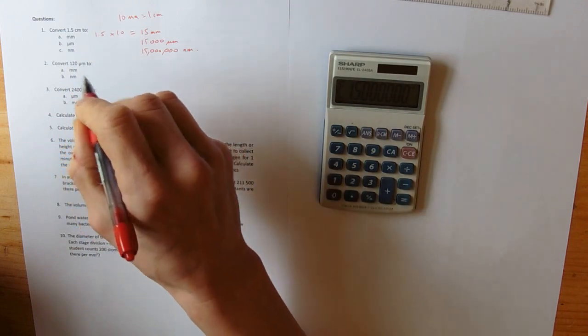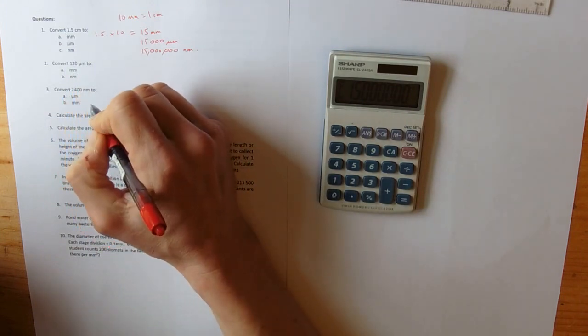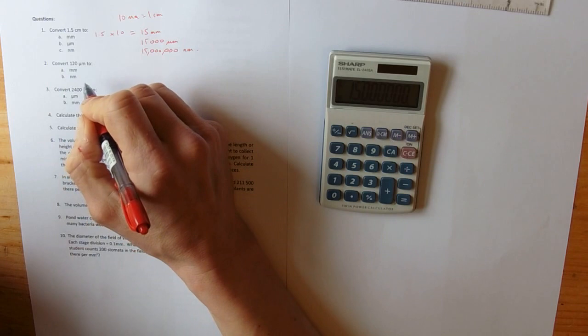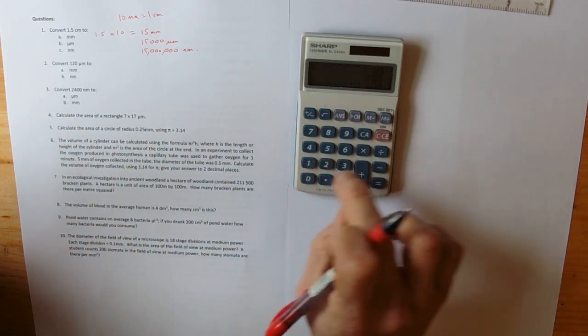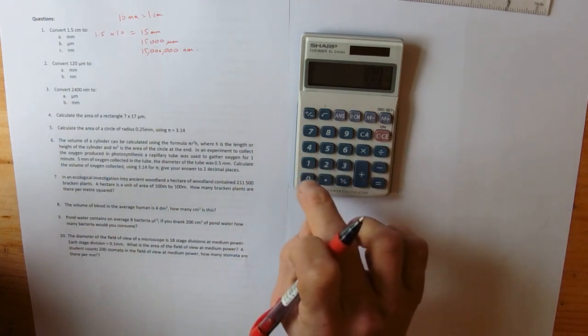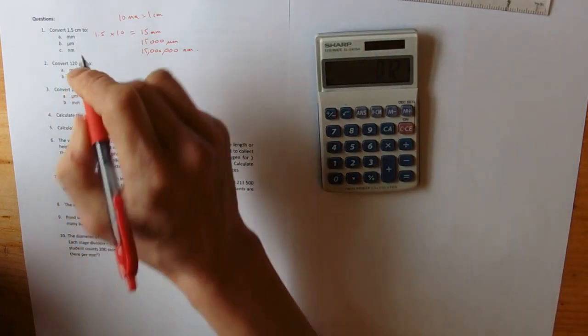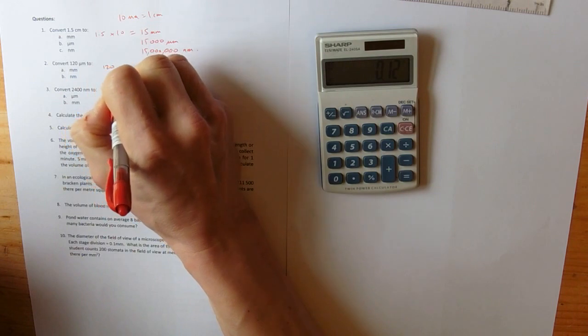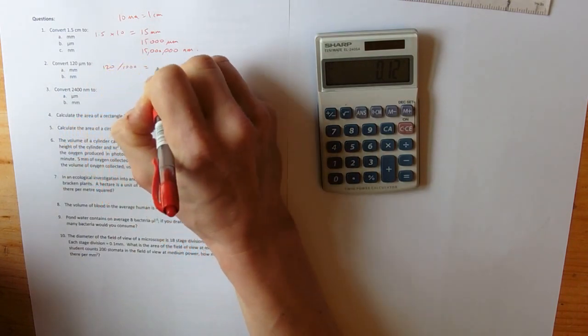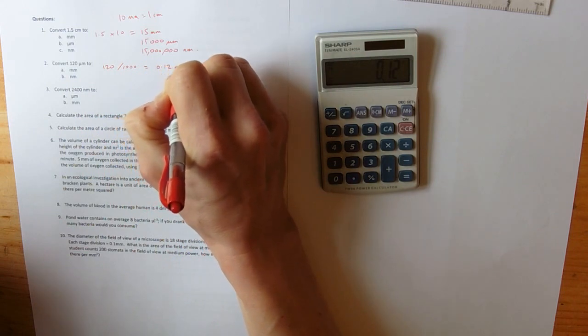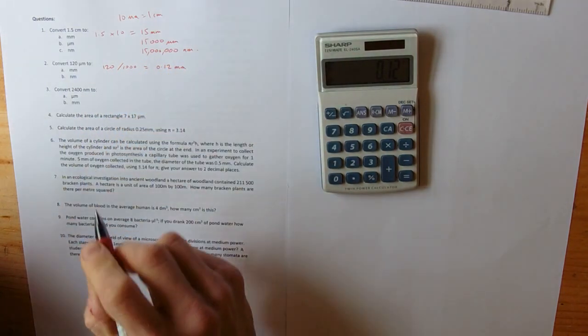So if it's going to be smaller, then we need to divide. 120 divided by 1,000 is 0.12 millimeters.